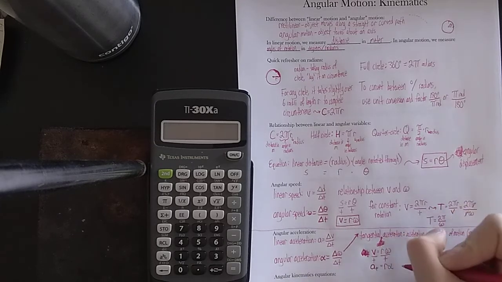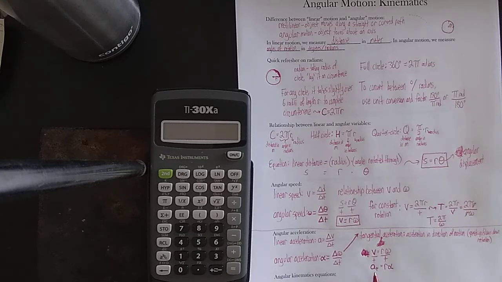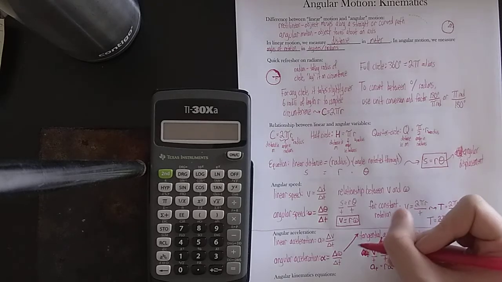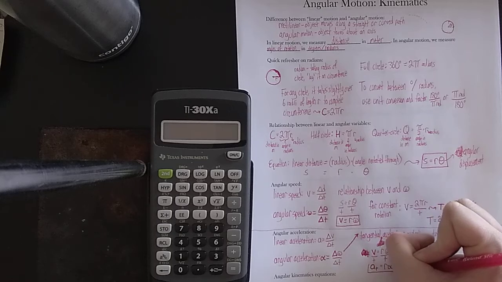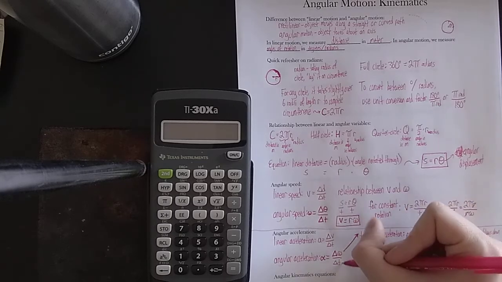So the tangential acceleration of an object, in other words, the rate at which it is speeding up or slowing down linearly, is equal to the radius times the angular acceleration, the rate at which the rotation is speeding up or slowing down. So I'm going to box that in.